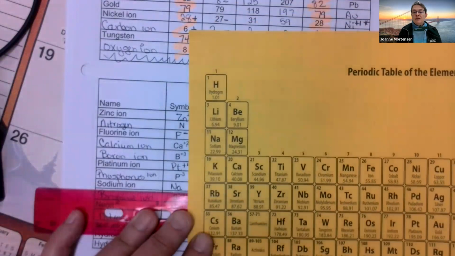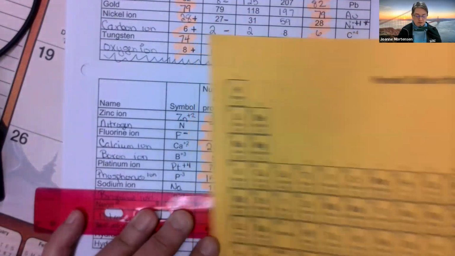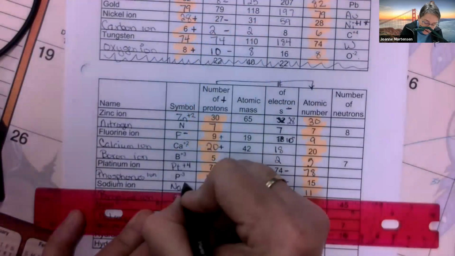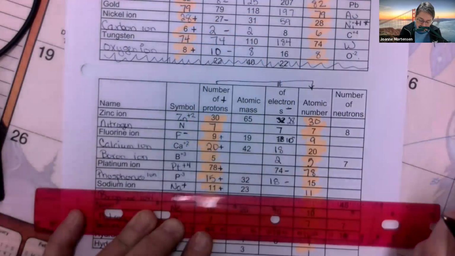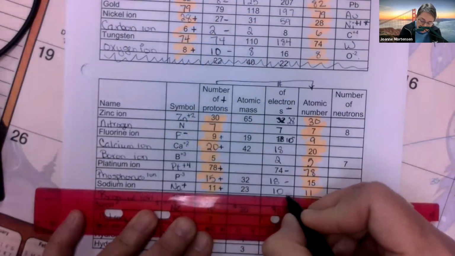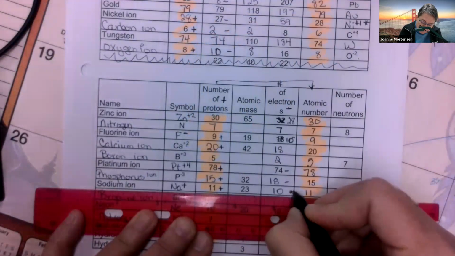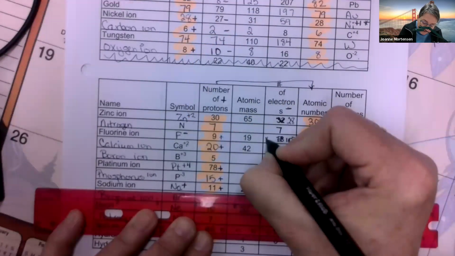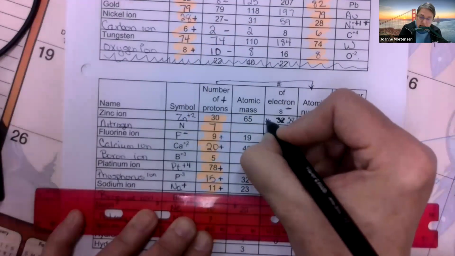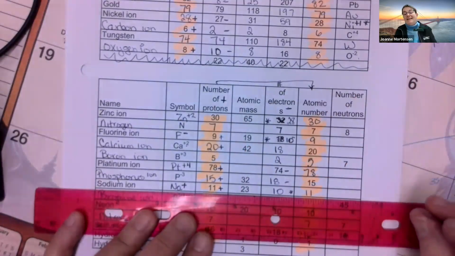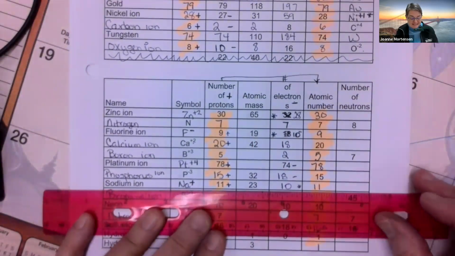Or you can look on your chart, the ion chart. So sodium ion is +1, which means this needs to be 10. And just forgive me for a second. I'm just going to star those ones so I can fix the original sheet.